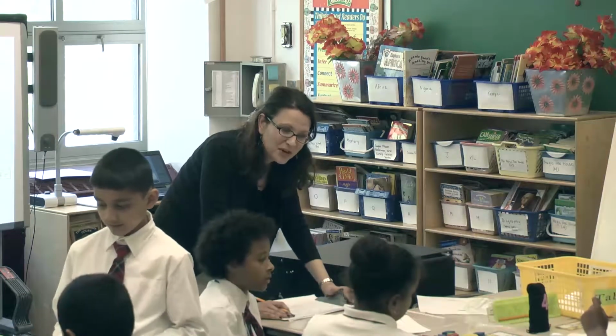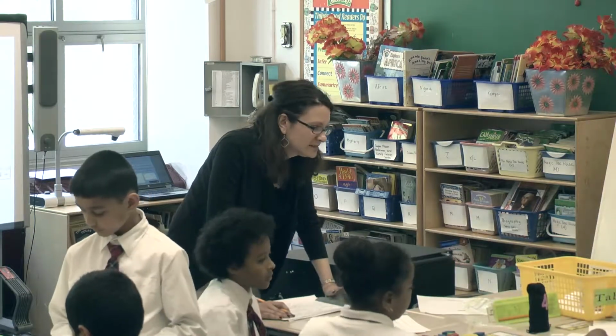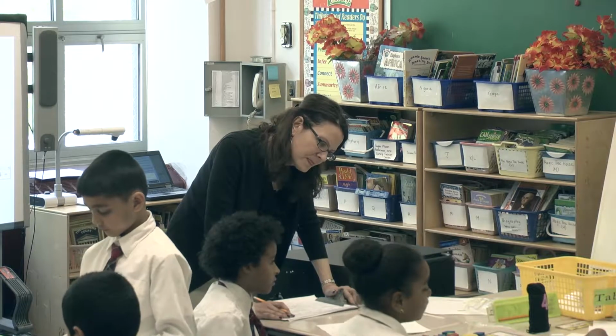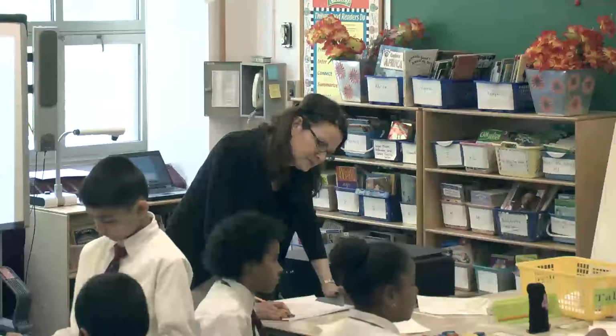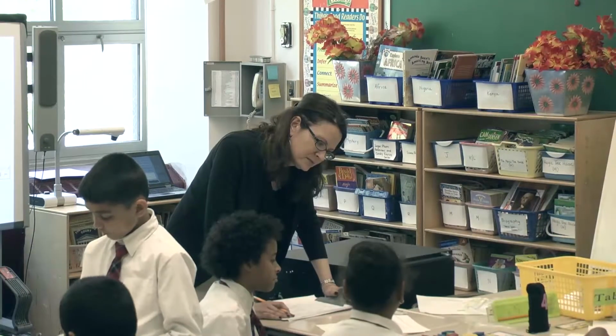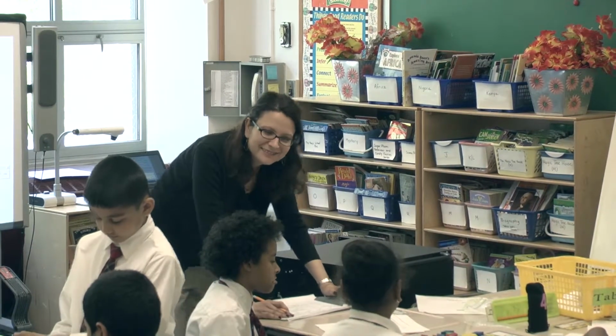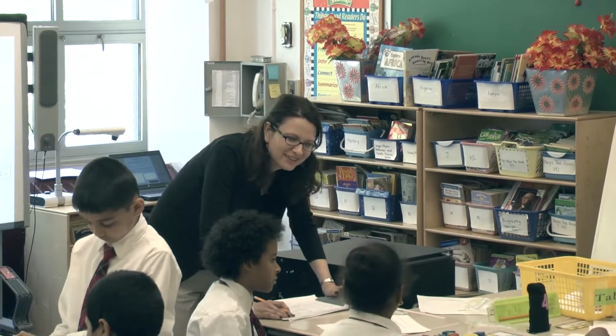Okay, so read question number 2. How did the size of 1/2 change from the whole on page 1 to the whole on page 2? Okay. How would you answer that? What would you say?